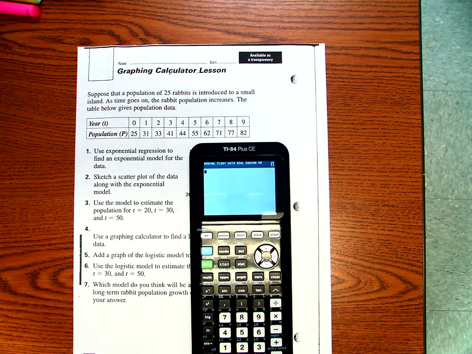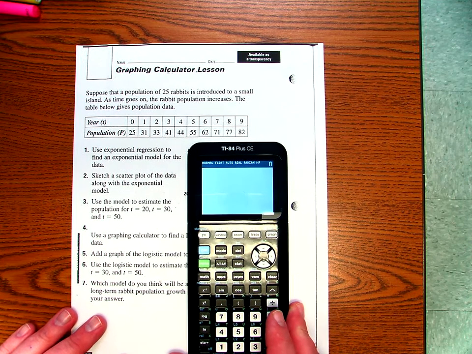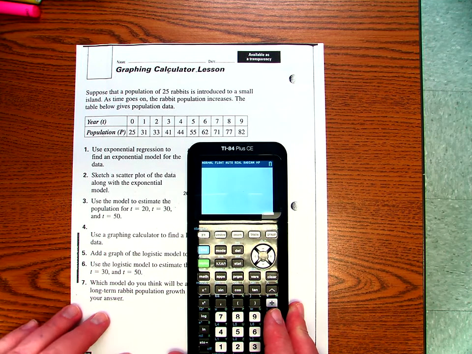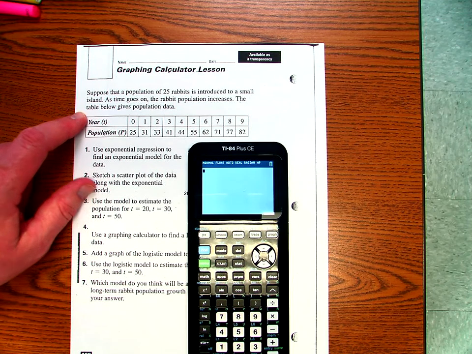Today's lesson is day 3 of chapter 3, curve fitting, and we are going to dive right in with the example we're going to use to illustrate what's new for today. It says, suppose that a population of 25 rabbits is introduced to a small island. As time goes on, the rabbit population increases. The table below gives the population data.